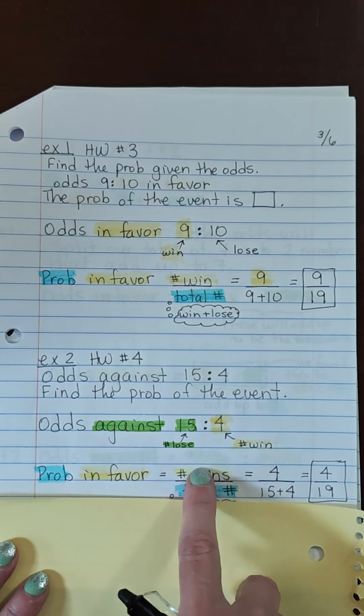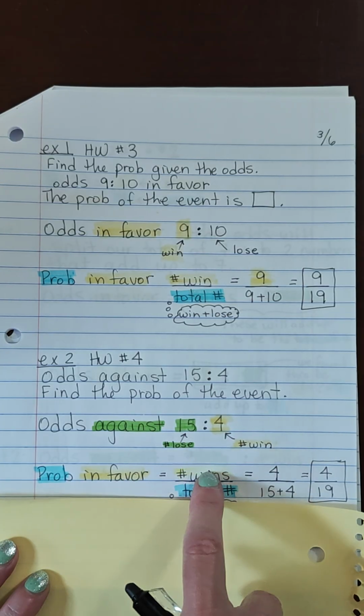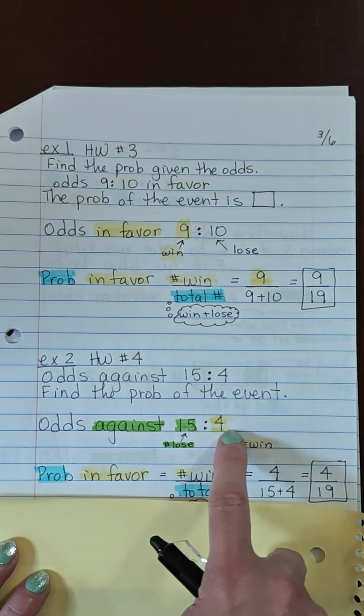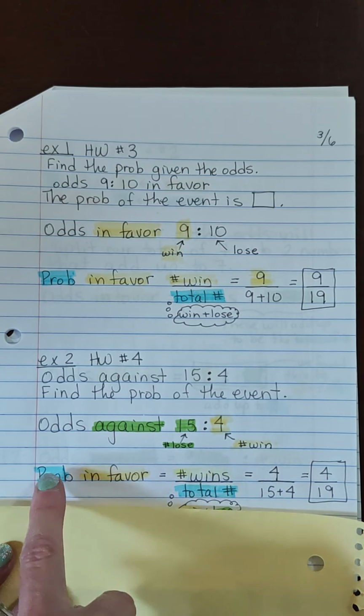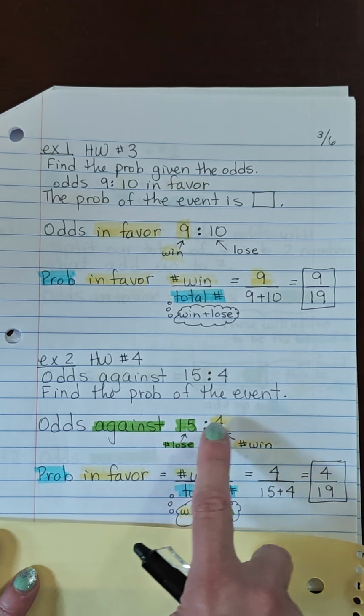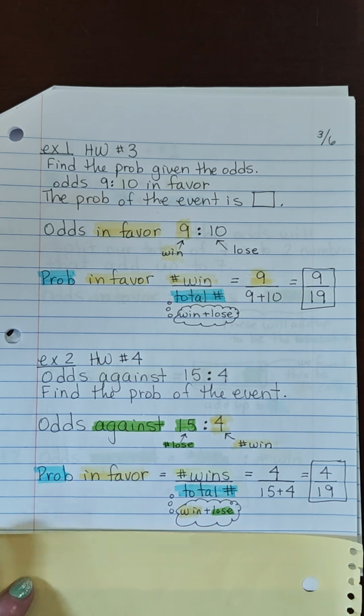So I need my win number to be on the top, because again, it's in favor. So that means I need to grab the 4. And it's a probability, so I need my total. So 15 plus 4 is going to be that 19.